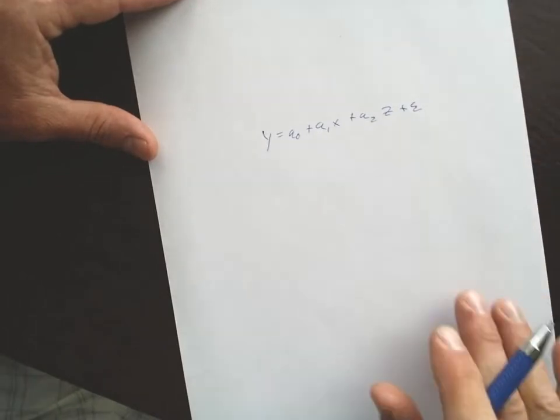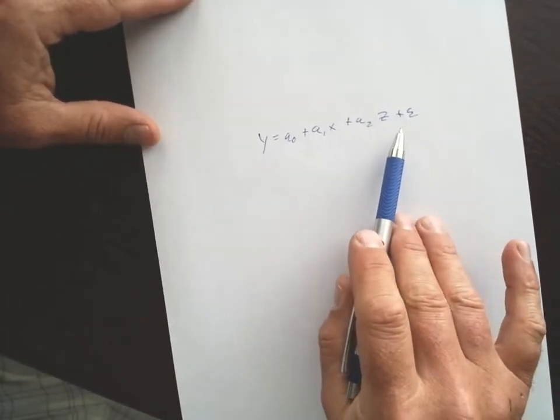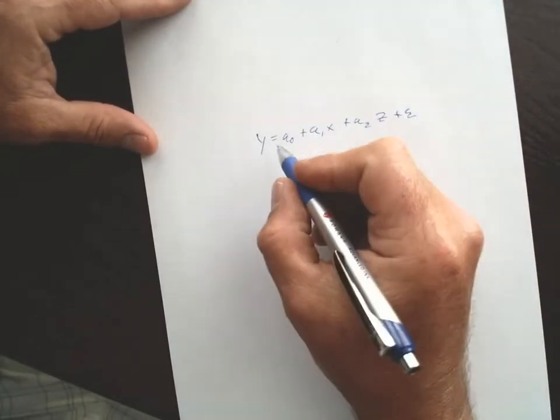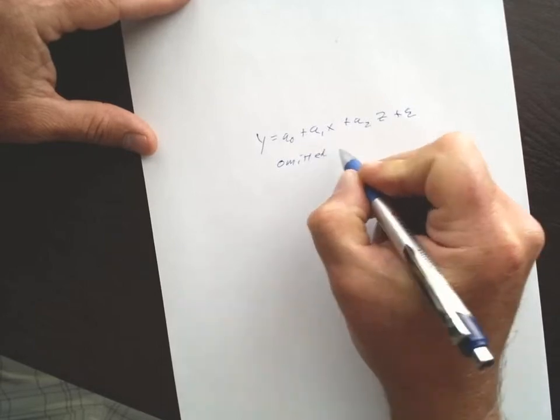And of course there could be other variables as well. Now the point of the z variable, z is sometimes called an omitted variable.